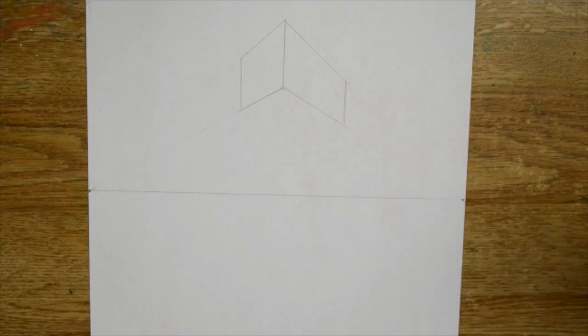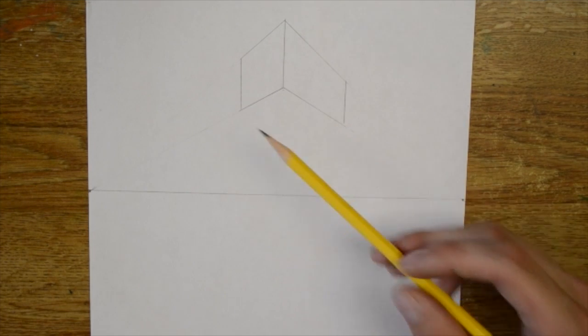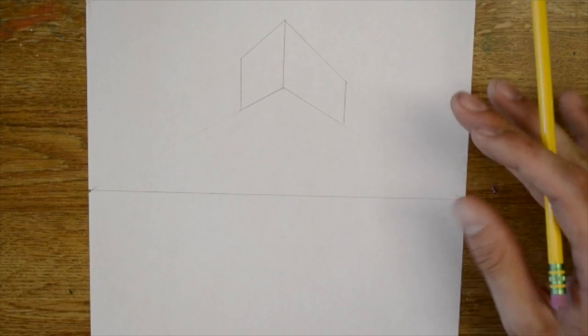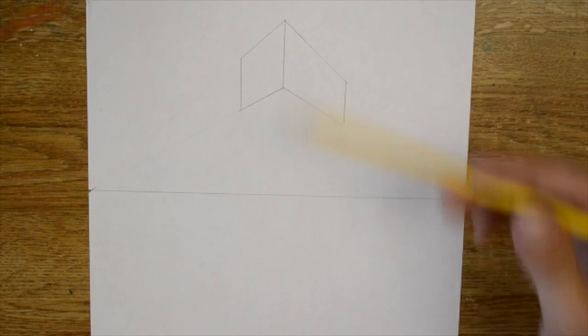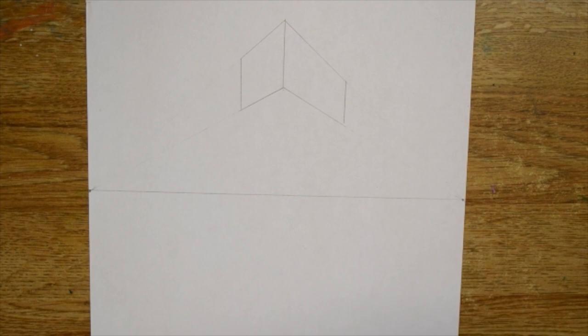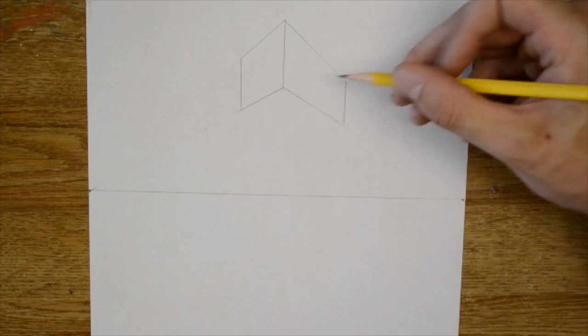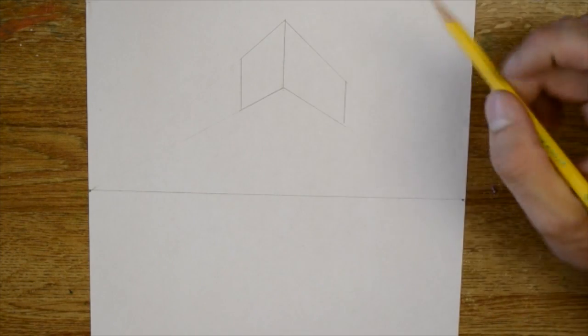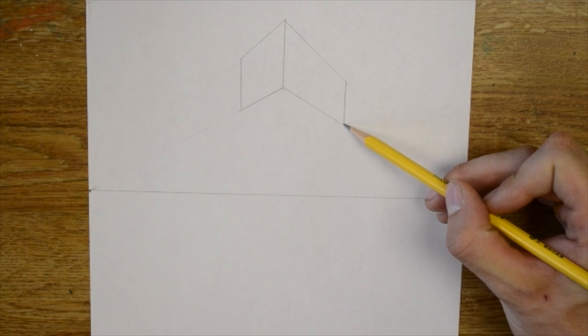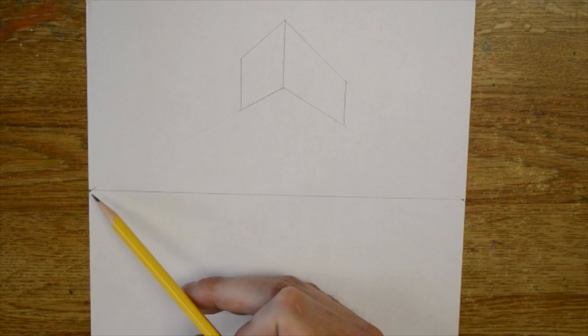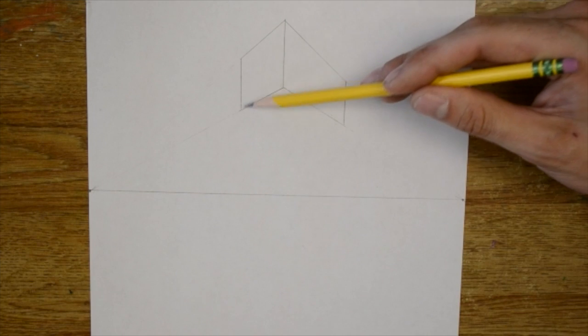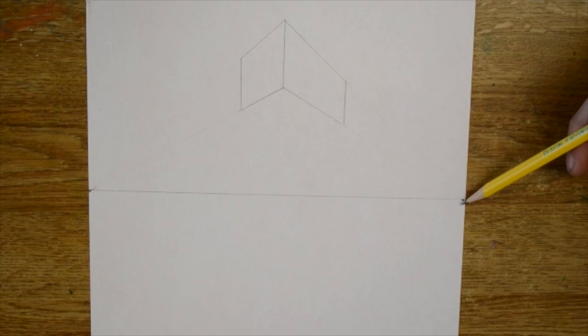Alright, so we're missing something, as you can see, and that's the bottom. Now the reason we can see the bottom in this drawing is because our object is floating above our view. As a viewer, viewing this image, we're seeing at eye level with the horizon line. Since this object is now above, we can see the bottom. So all we have to do to close this up is take this point and connect it to the opposite vanishing point, and then take this point and connect it to this vanishing point.